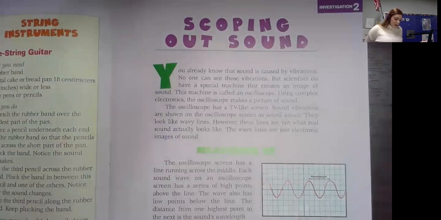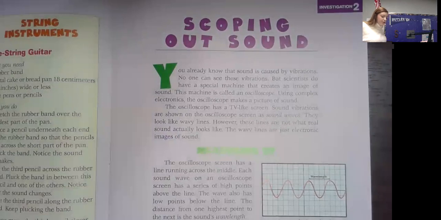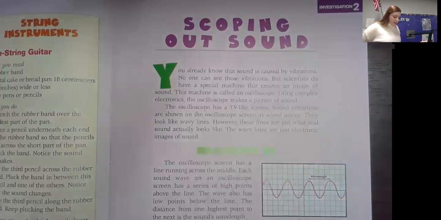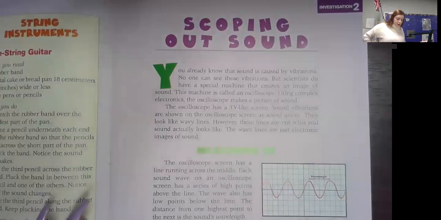The oscilloscope has a TV-like screen. Sound vibrations are shown on the oscilloscope screen as sound waves. They look like wavy lines. However, these lines are not what real sound actually looks like. The wavy lines are just electronic images of sound.